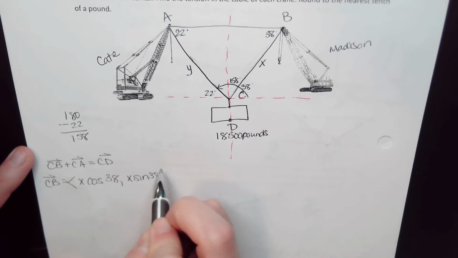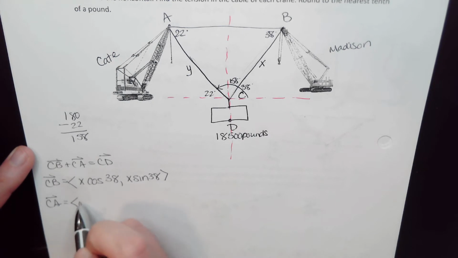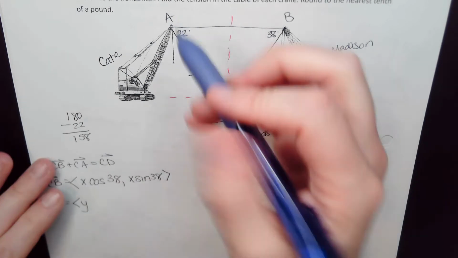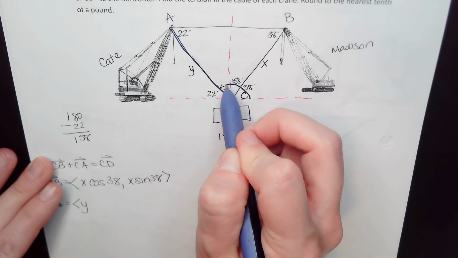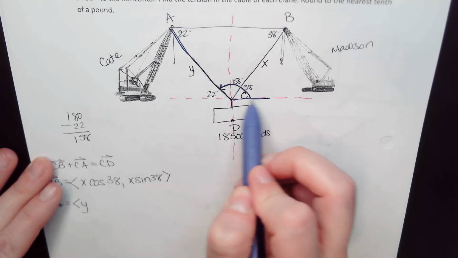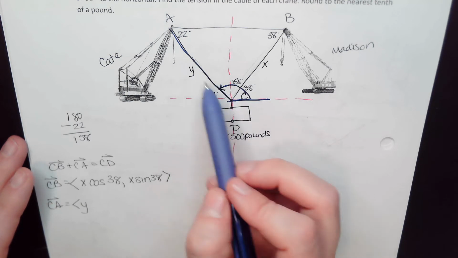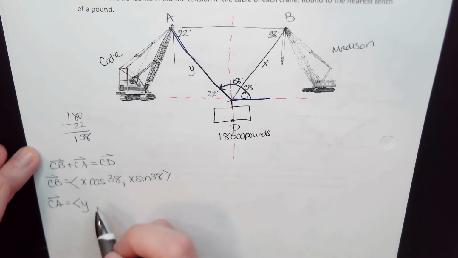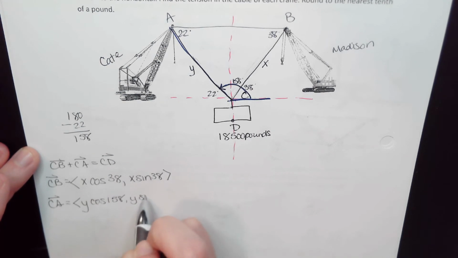And usually CA is our hardest one to do. So that one we have magnitude of y, and this one, again, is forming this whole angle with the positive x-axis. So this purple angle right here, that's the angle that's forming with the positive x-axis. So we're not looking for this 22, we're looking for that 158. And y sine of 158.